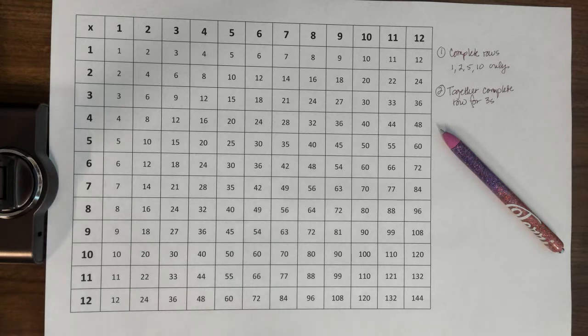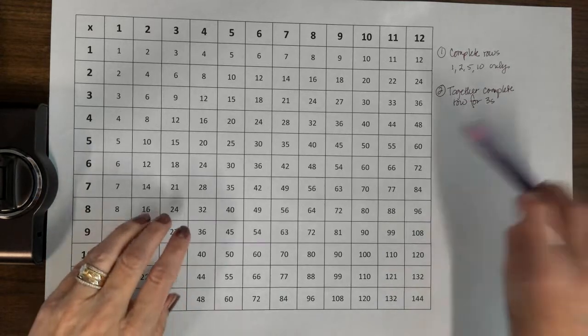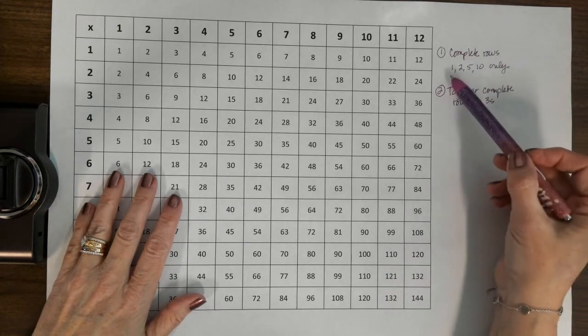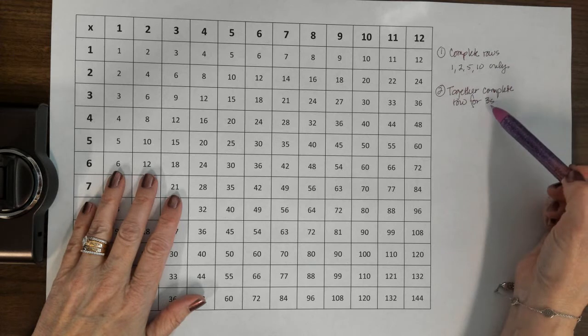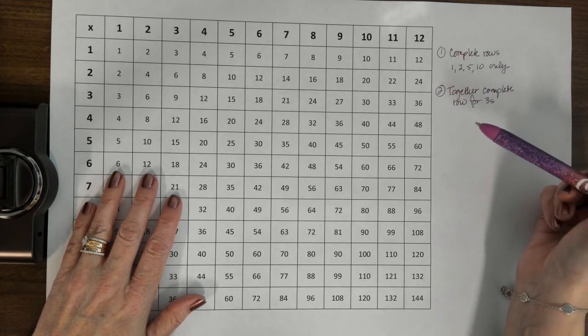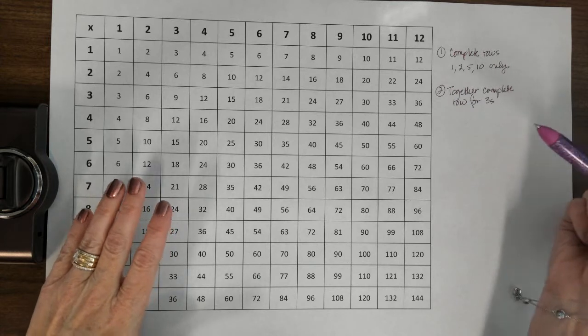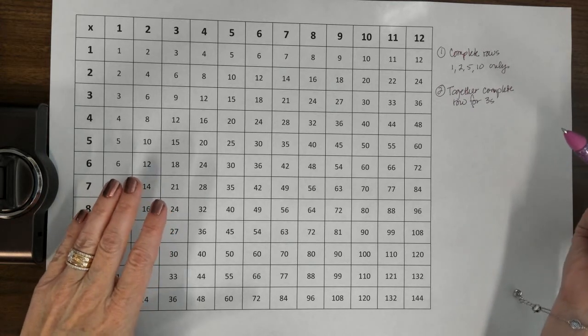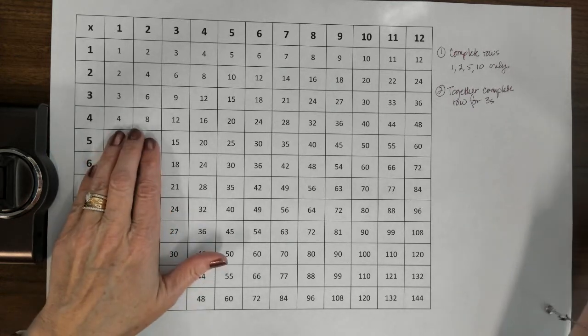So if I'm talking about equal groups, 2 equal groups of something plus 1 more equal group of that same size is 3 equal groups of that, which is all multiplication is. So once I've done this, I would now have my 1s, my 2s, my 3s, my 5s, and my 10s done. And then I would ask kids, could we use some other pattern to complete our 4s?